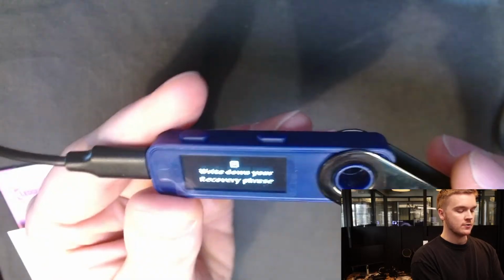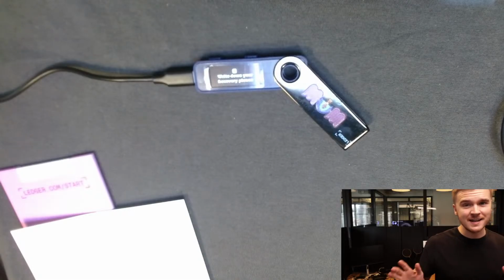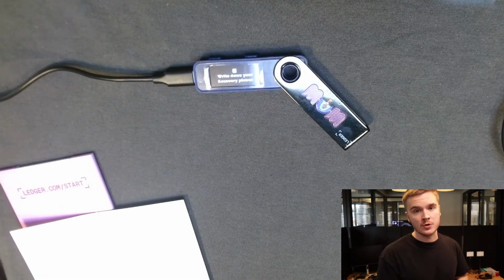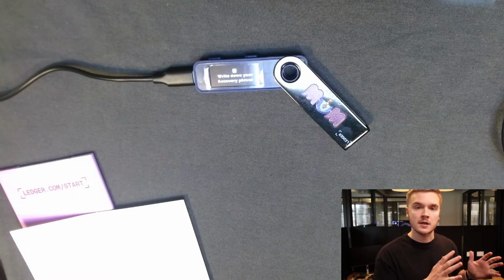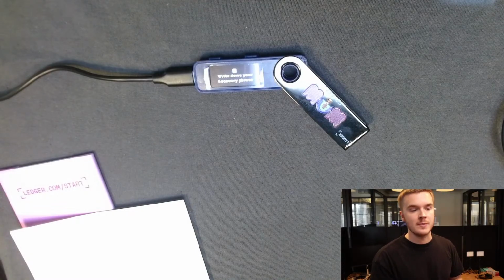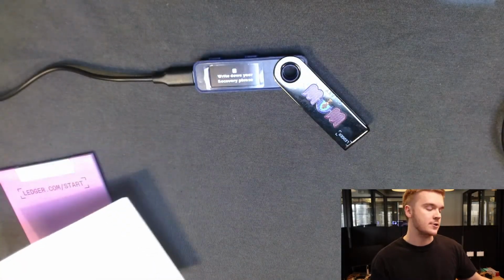Next, we are going to get into the most important part of the setup. If anybody is in here walking through this with me right now, this is the most important part. This is the part that we should be paying the most attention to, and that is generating that recovery phrase and getting it written down on a sheet of paper, specifically the sheet of paper that comes with the Ledger device.